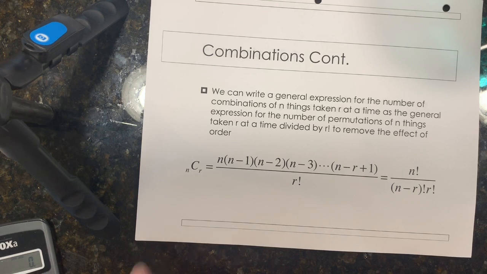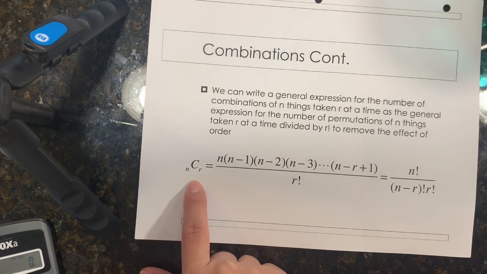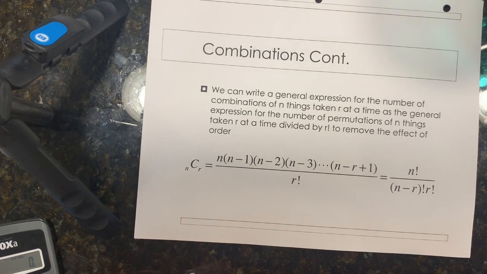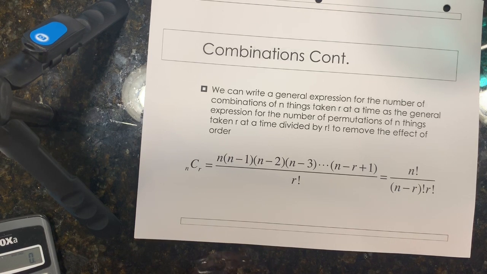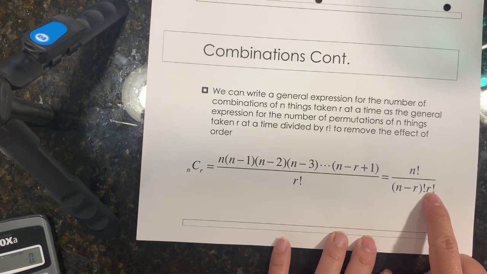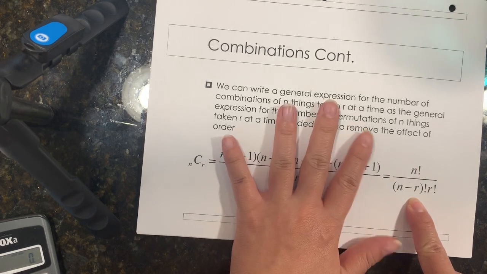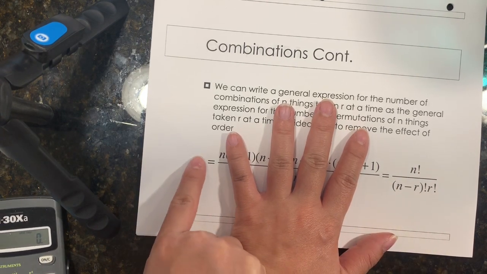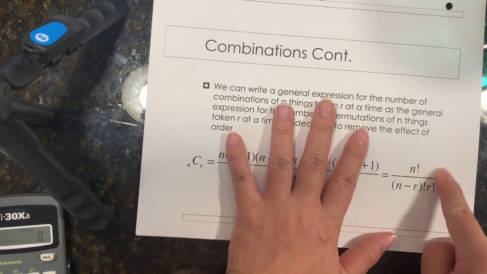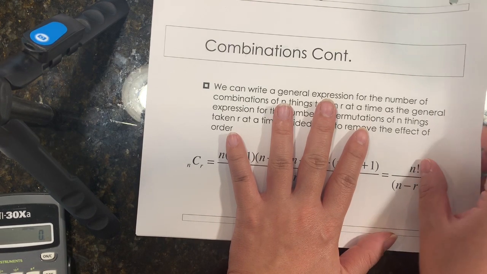So basically, all that to say, the new format is going to be n chosen so many at a time. And there's a general expression for the number of combinations of n things taken r at a time as a general expression for the number of permutations of n things taken r at a time divided by r factorial to remove the effect of order. So this r factorial is removing the effect of order. But this is the formula that you have to have written down. The middle section you don't need, but we have n choose r, n items chosen r at a time, and this is the equation that you are going to plug into.